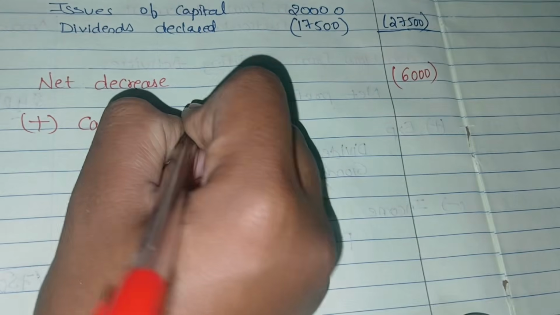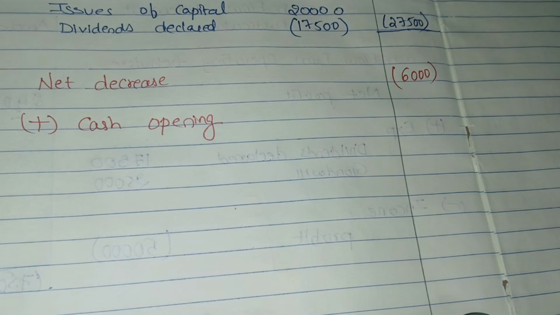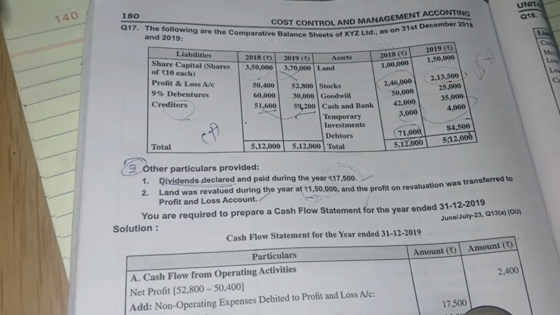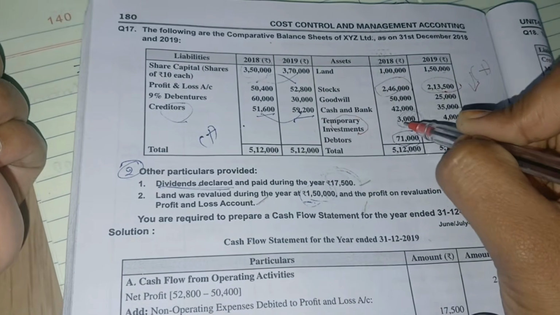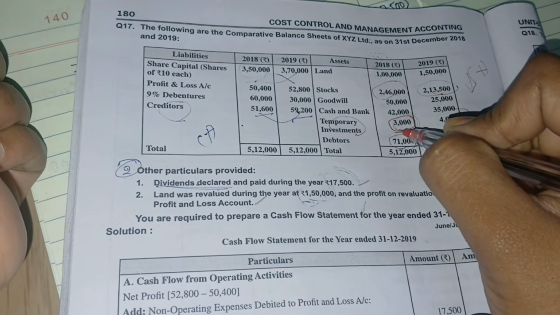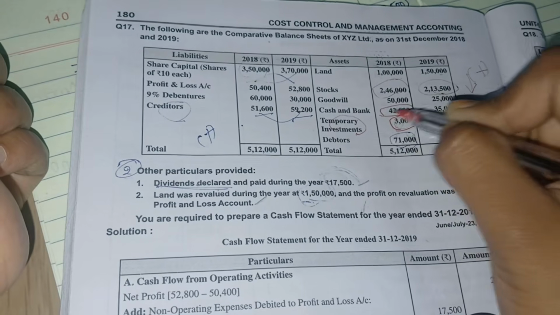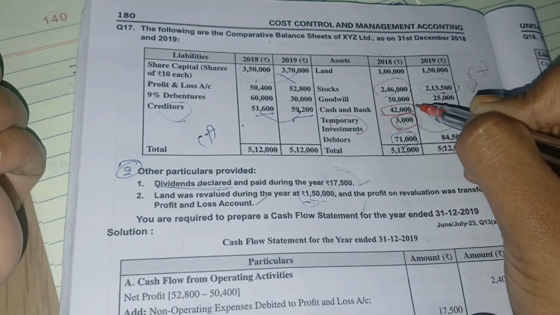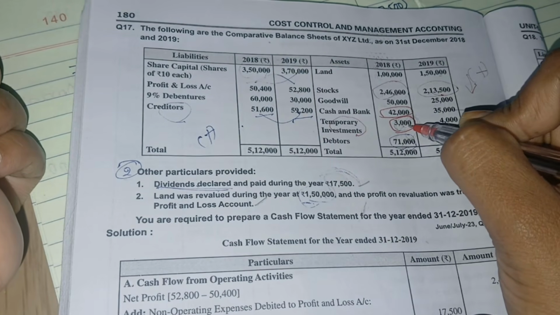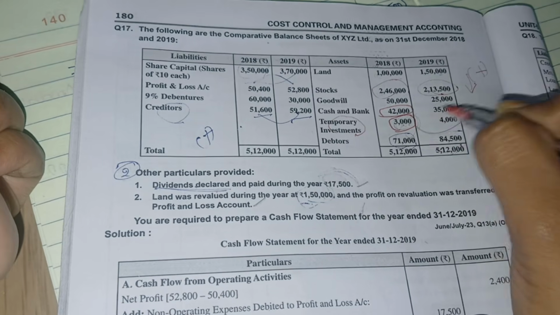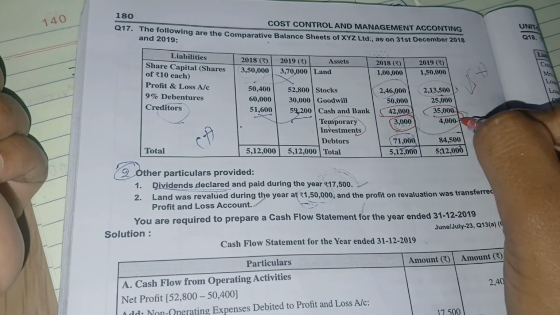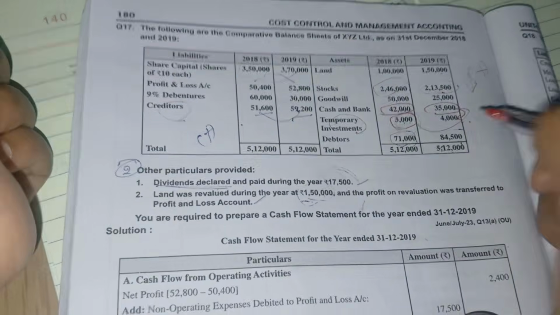We need to add the opening cash. In the question, when they are giving temporary investments, it is nothing but cash. So here also it is cash. Two times cash they have given. 42,000 plus 3,000 is 45,000. 35,000 plus 4,000 will become 39,000.